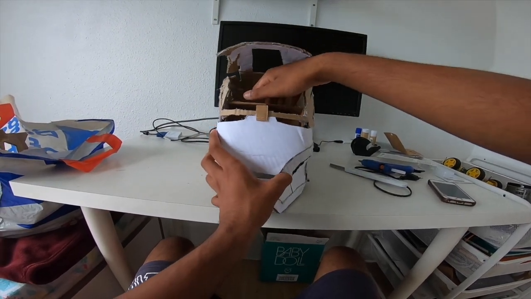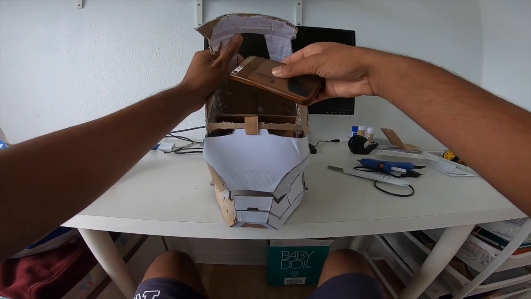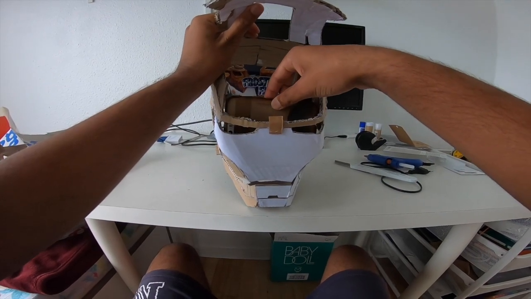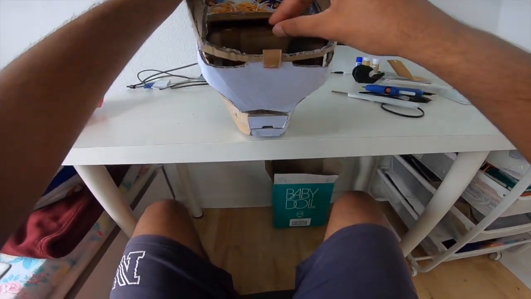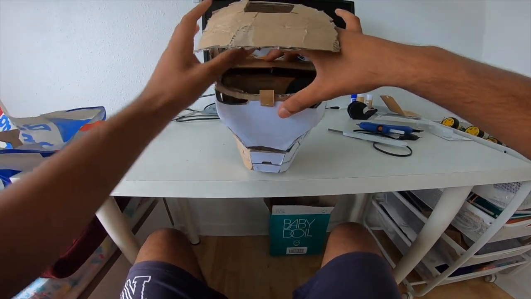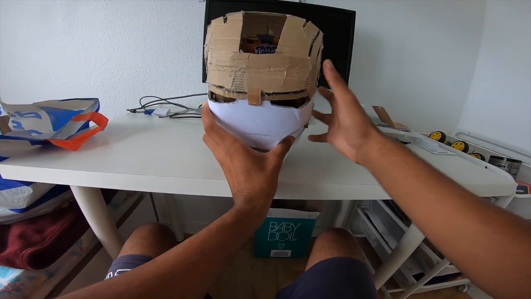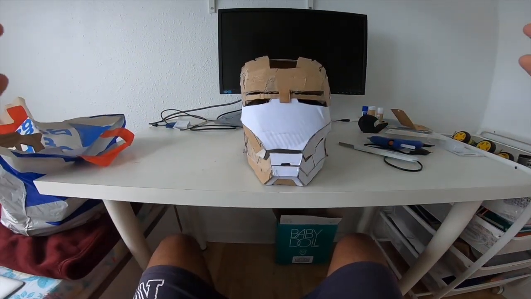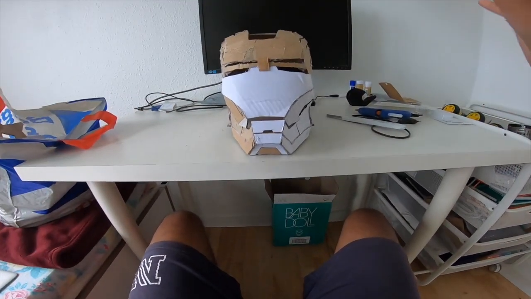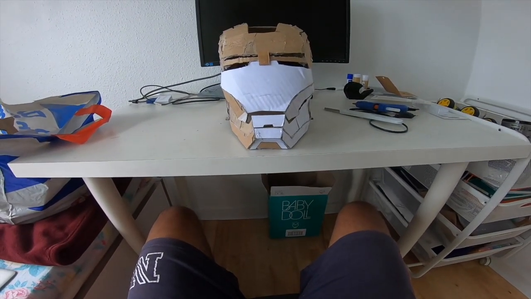And in this way I can also put my phone in. I have to open this, tilt it a bit, and then put my phone in over here, just like that. Then I close this, and also the top, and then it's done. Then I can wear the Ironman helmet, and when I run the code on my phone, I will be able to see the camera, okay?